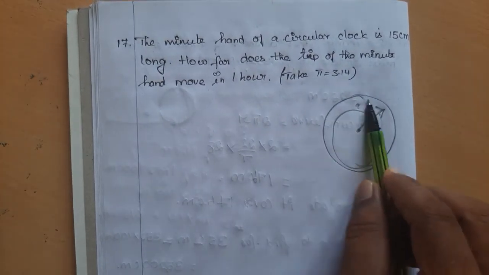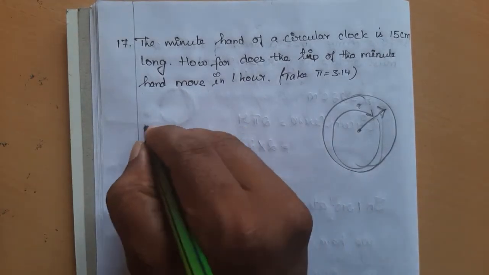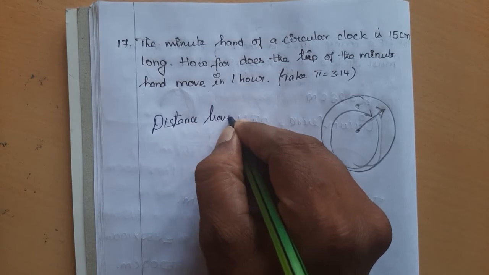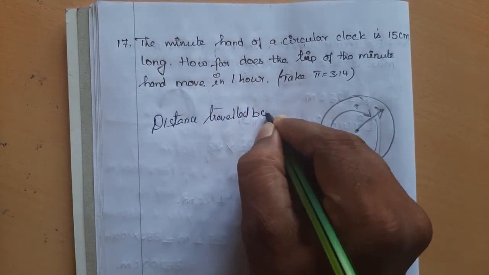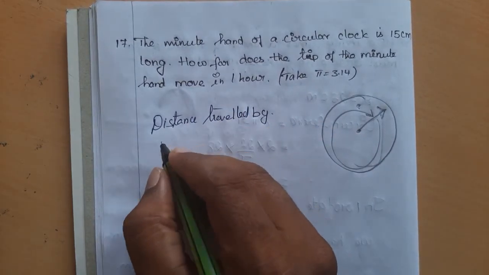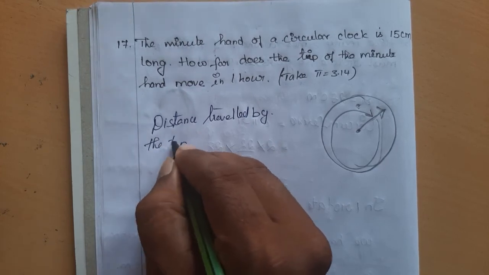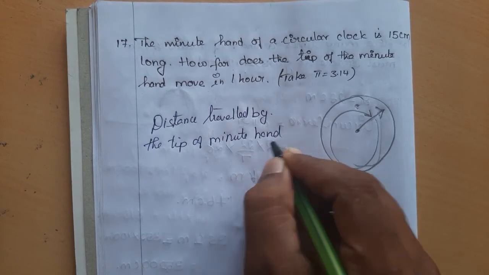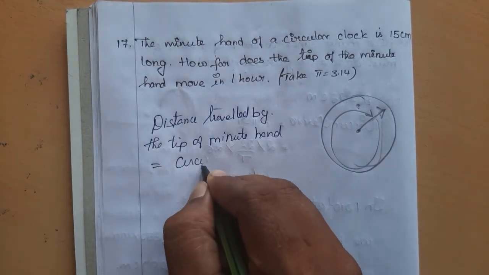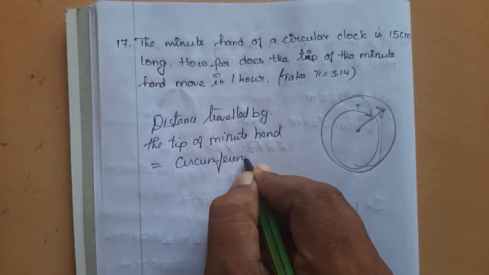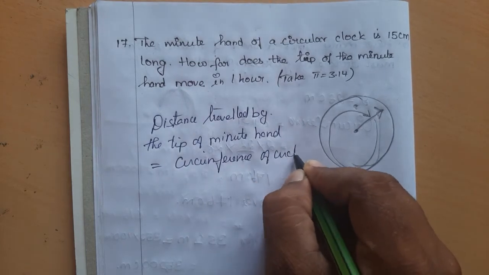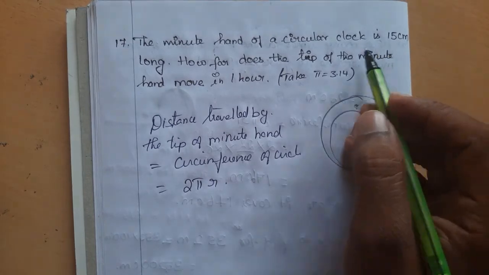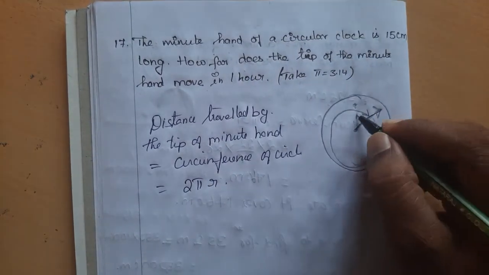And what is this? A circumference, right? The distance traveled by the tip of the minute hand is equal to the circumference of the circle. We know the circumference of a circle is 2 pi r. The radius is given as this length, 15 centimeters.